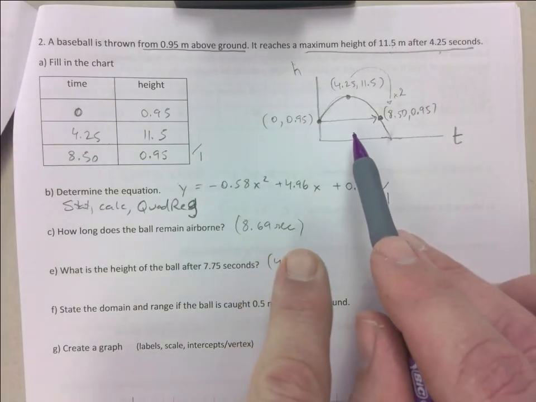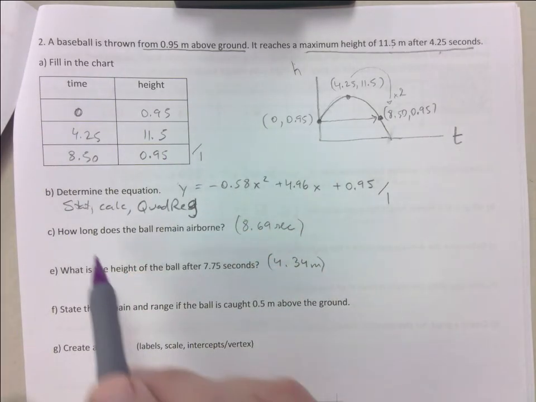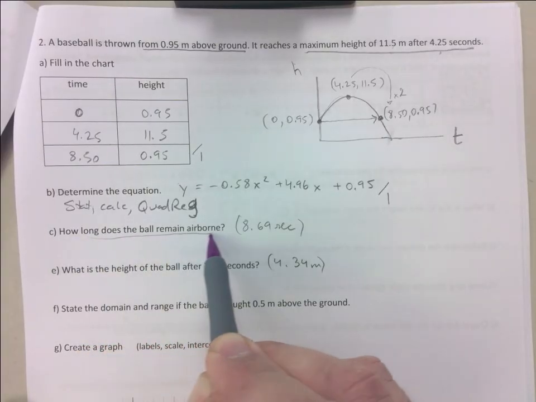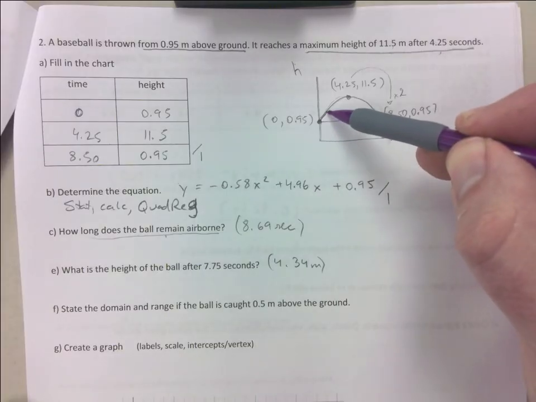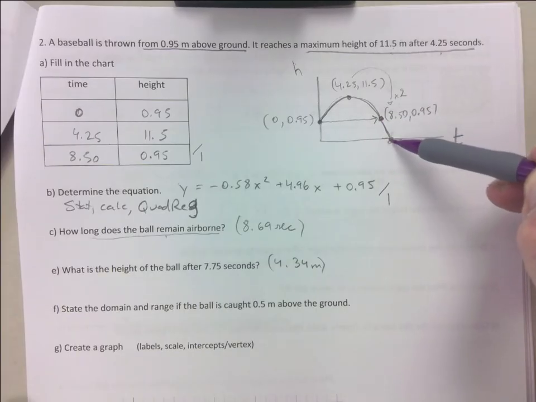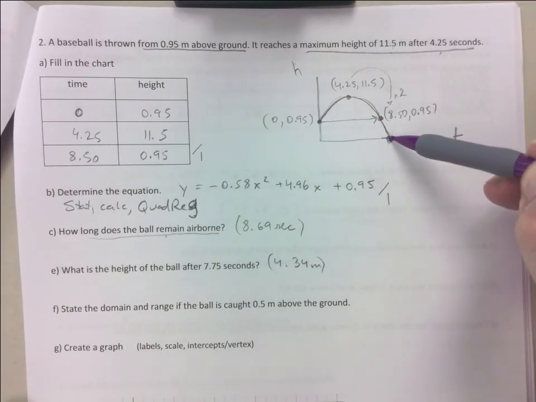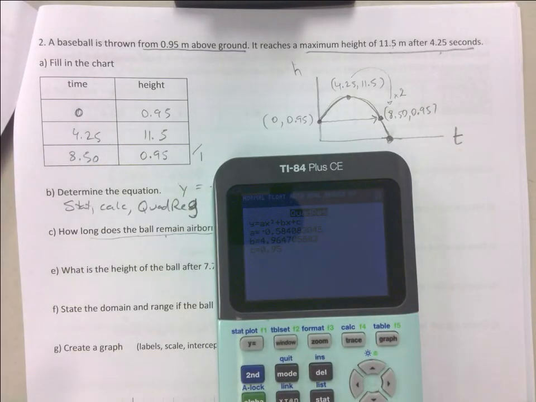But you may do this on the side to help you out before you introduce them. Now it says how long is the ball airborne? How long does it remain airborne? It's airborne for the entire flight until it hits the ground. So now we're interested in the x-intercept. It's supposed to be 8.69. Let's go ahead and find it.